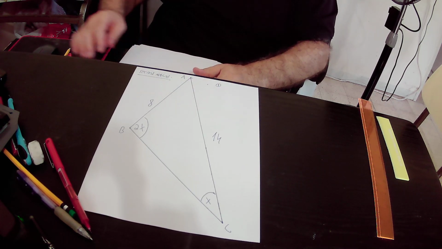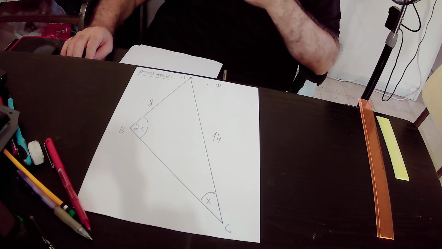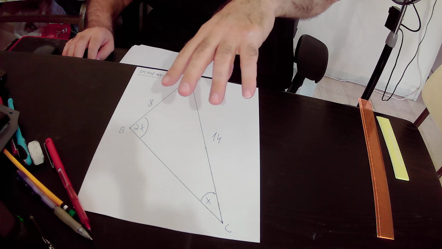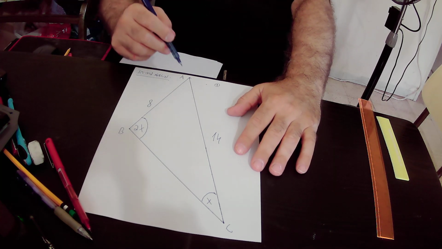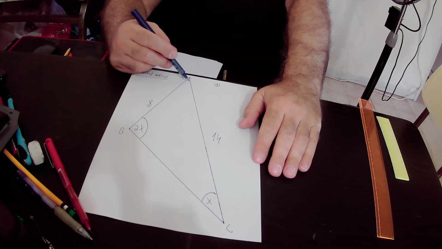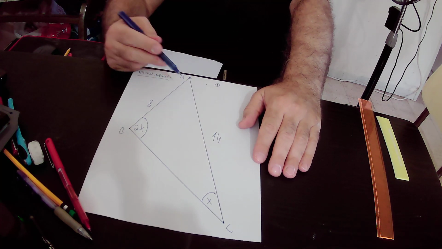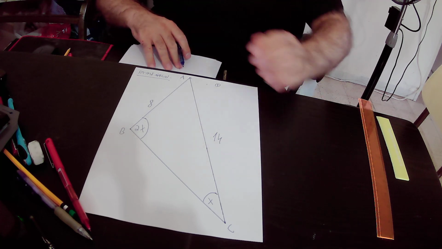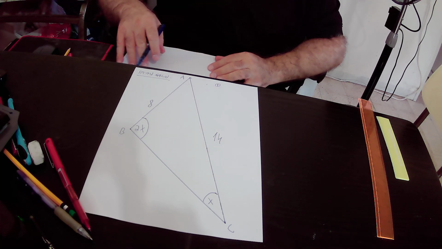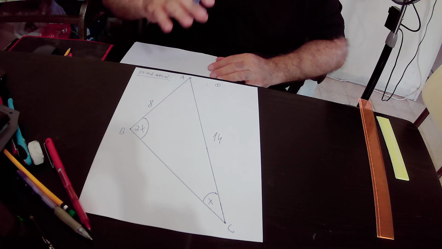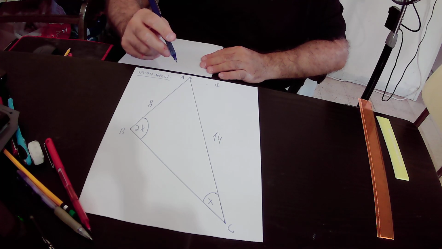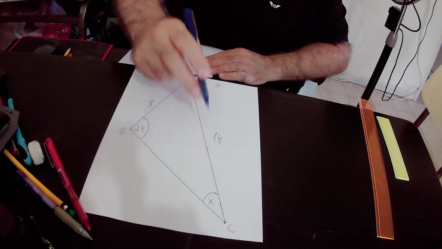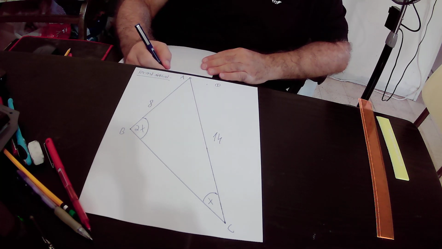So we want to find out the area of this triangle ABC. First of all, we will find out the value of this angle BAC. We know that the sum of the angles in any triangle equals 180 degrees. So the sum of angles A plus B plus C must be equal to 180 degrees.